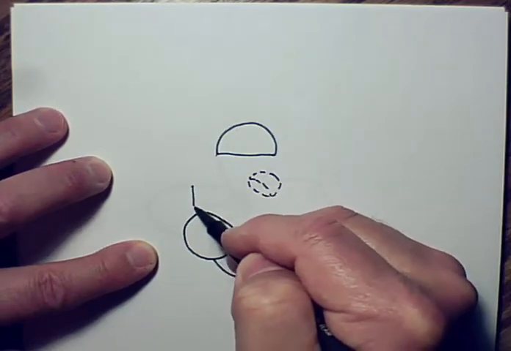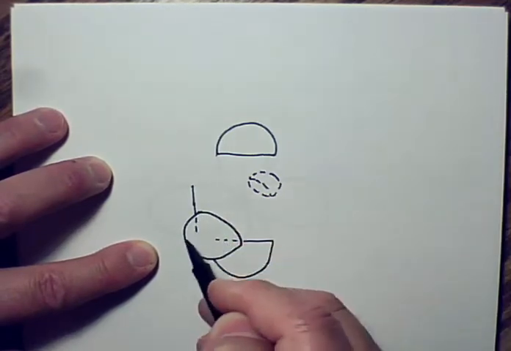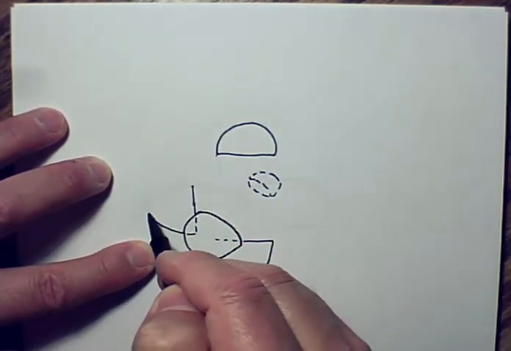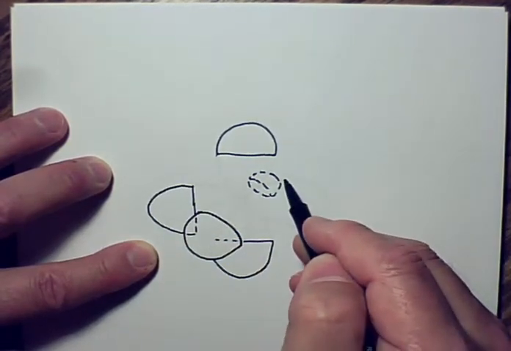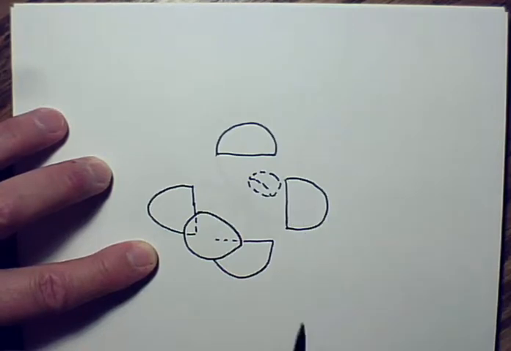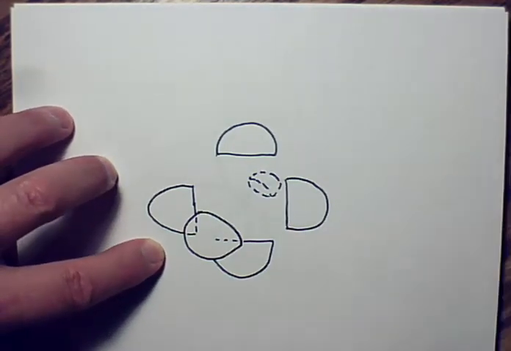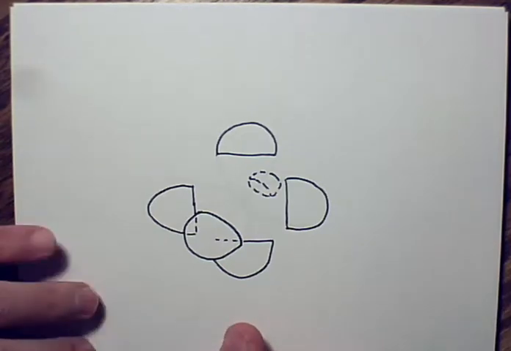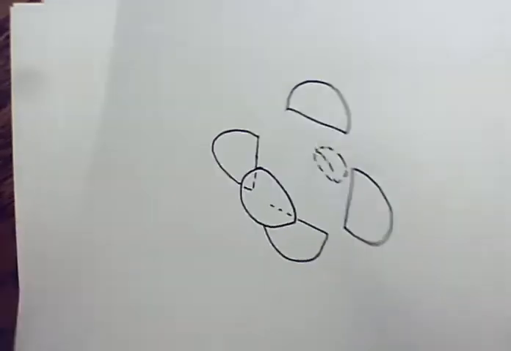The top half of the one that's over here is the only one that actually exists. Okay? So that's what the actual orbitals really are. Okay?